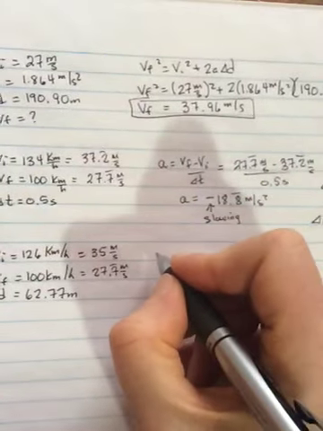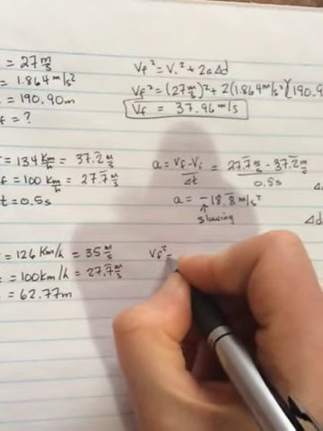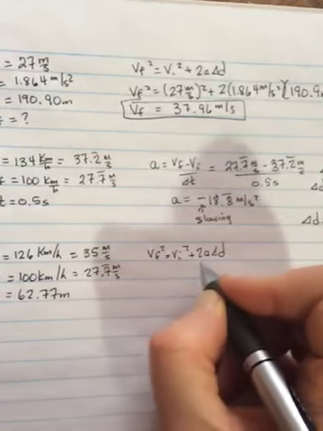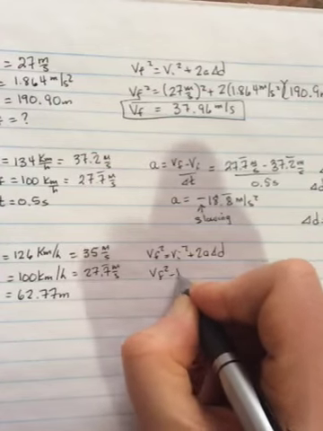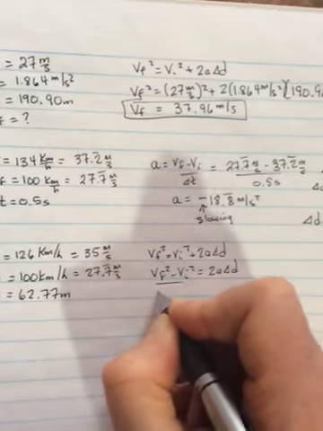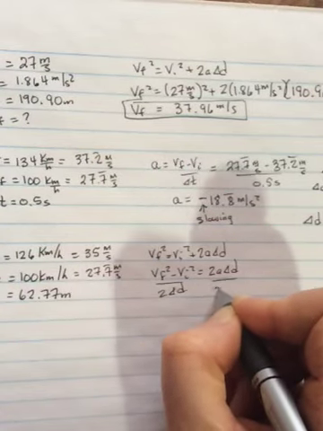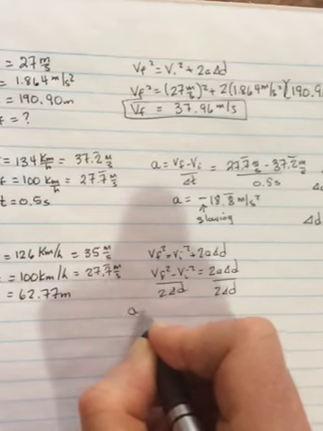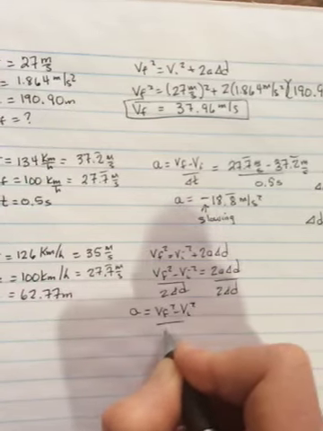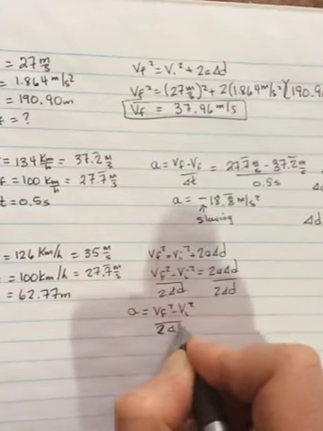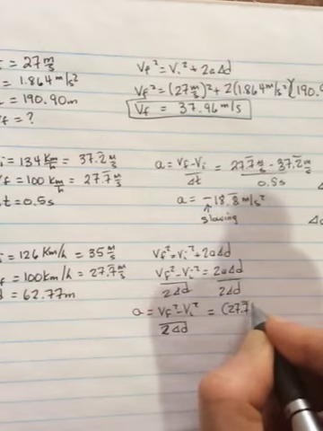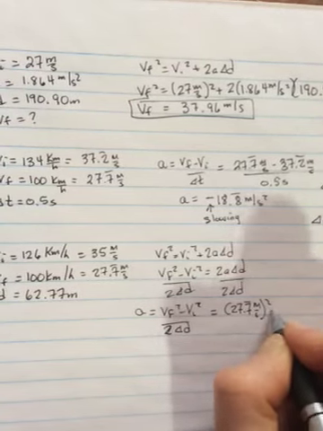First, we could find acceleration by doing VF squared is equal to VI squared plus 2A delta D. So A is equal to VF squared minus VI squared over 2 delta D. The VF was 27.7 repeating meters per second, squared.